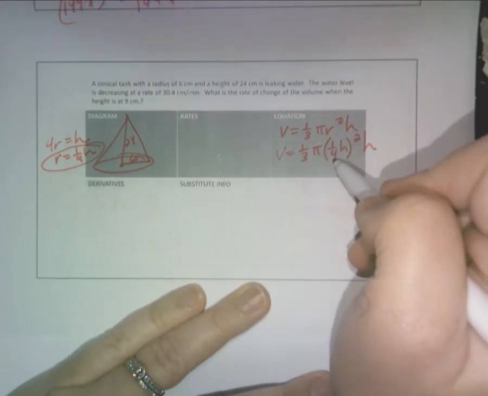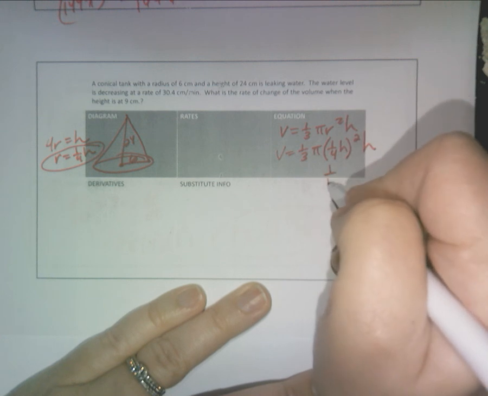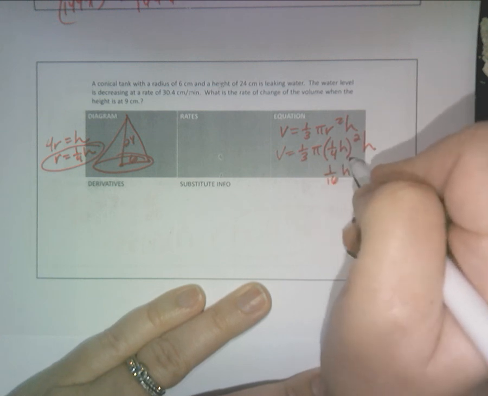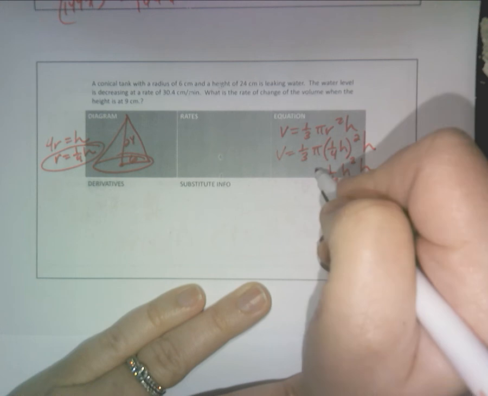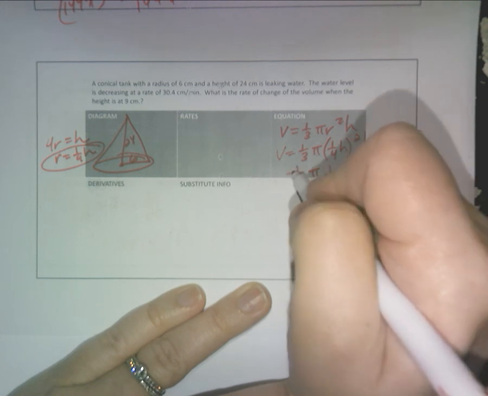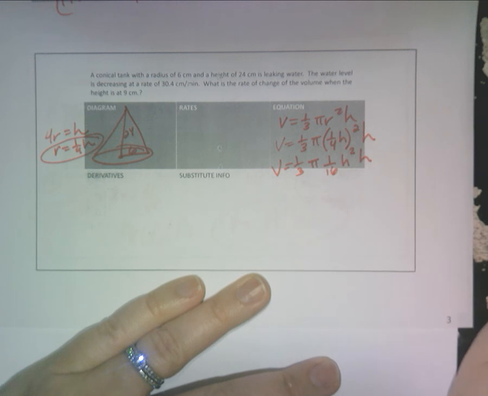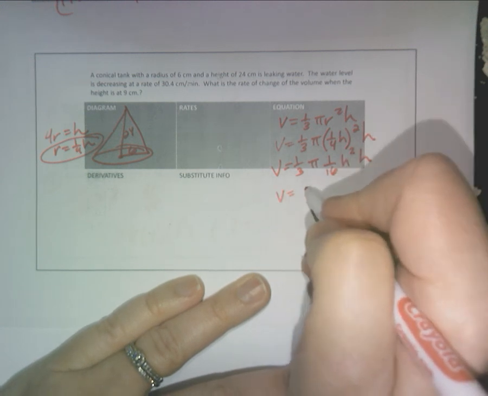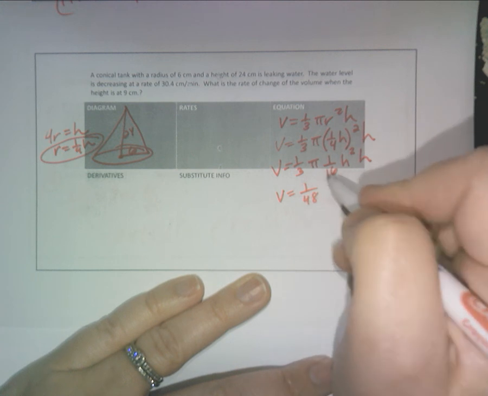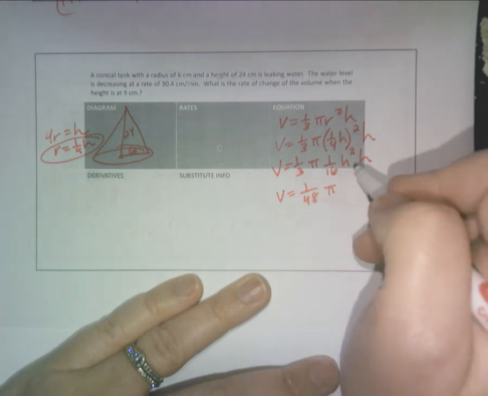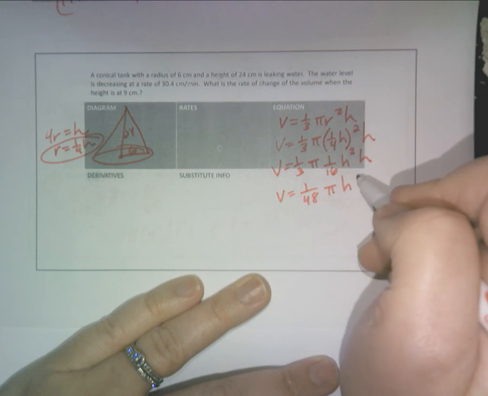So 1/4 squared, for those who don't know, is 1/16. Then I have an h squared, then I have an h, a pi, and a 1/3. Do you know what 1/3 times 1/16 is? 1/48. Put your pi, and then h squared times h is h to the what power?